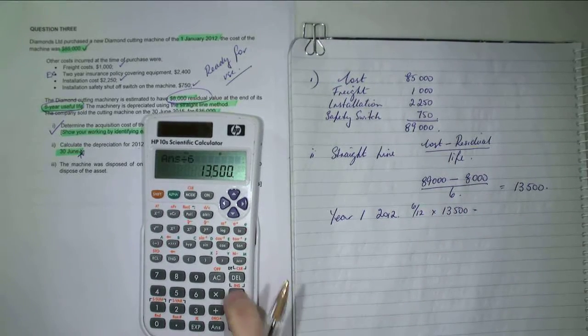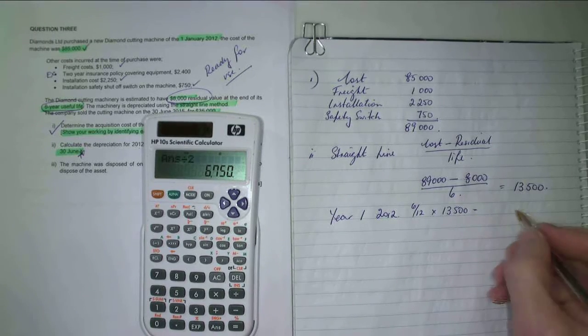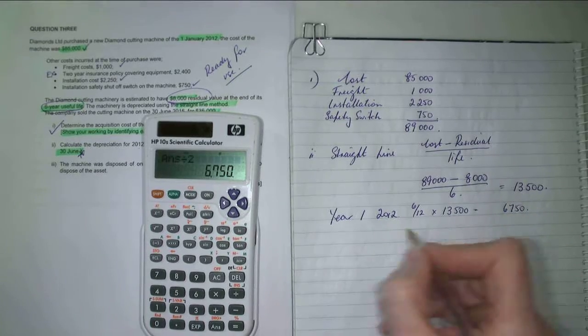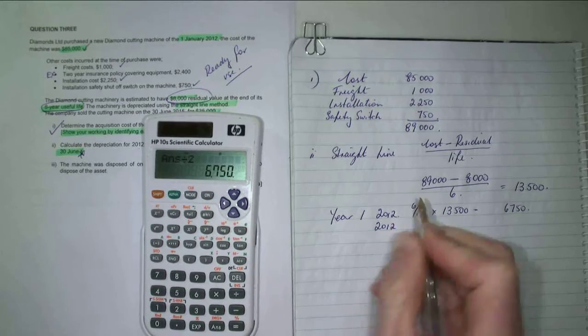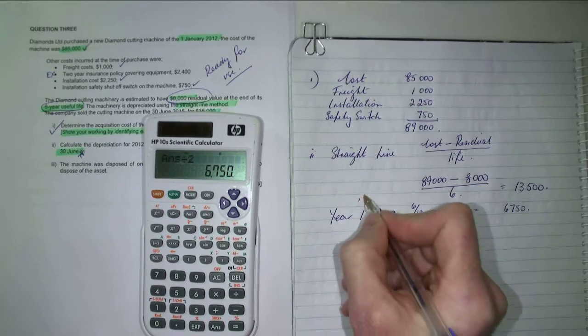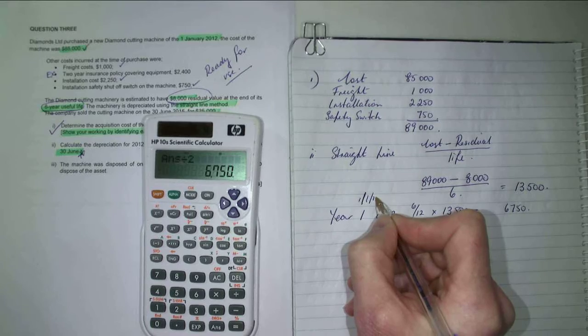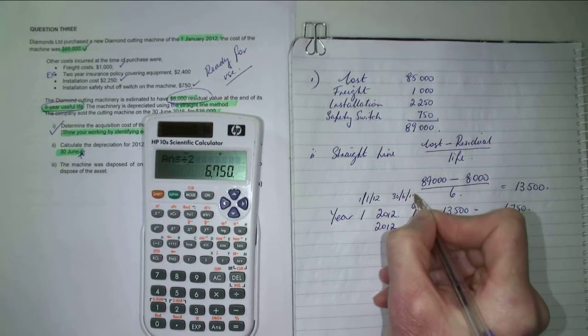So if I just divide that by 2, 6,750. Is that 2013? No, 2013 was, because this year is from the 1st of the 1st, 2012, to the 30th of the 6th, 2012.